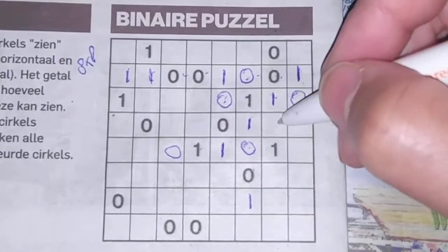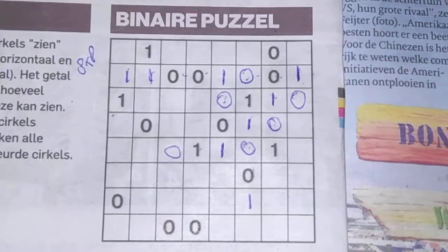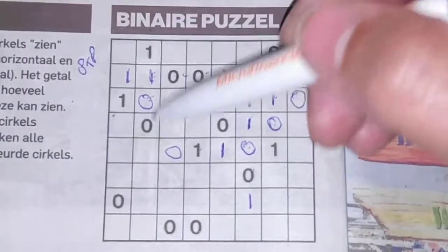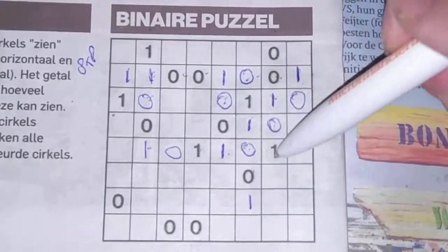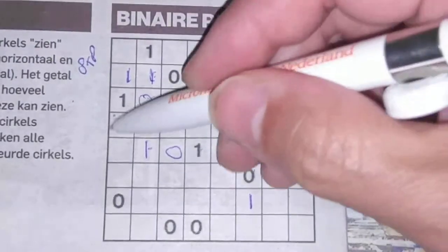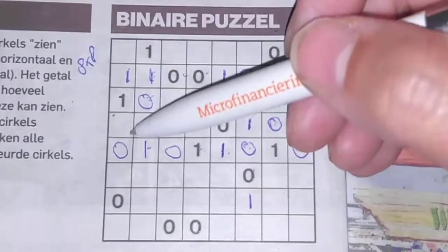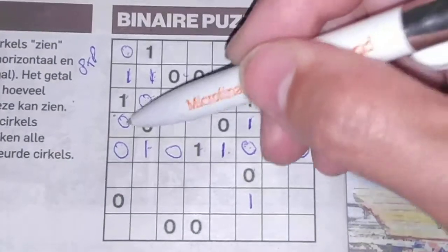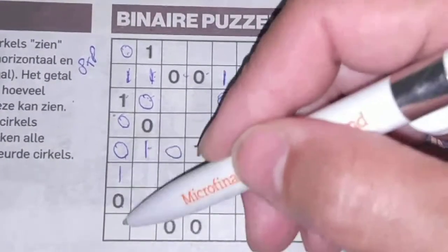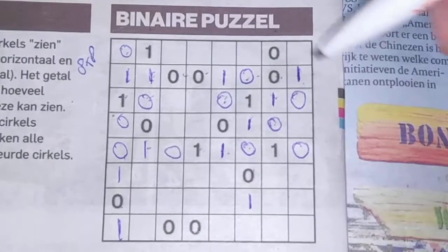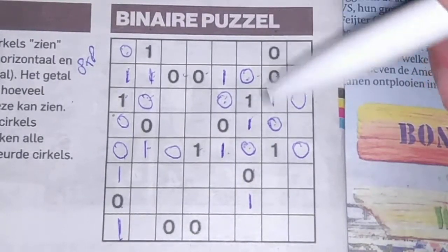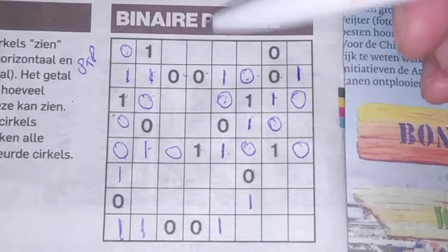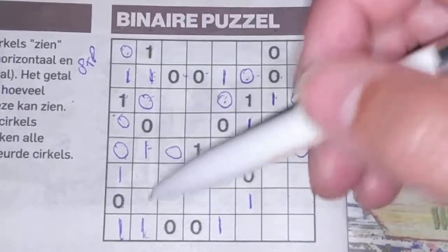Between two ones comes an O. Double 1, here and O, there an O. Double O, here 1, there 1. We have 4 ones, so the rest are O's. Double 1, here an O, there an O. We have 4 O's, so the rest are ones. Then double O, here and 1, there 1. We have 4 ones, so the rest are O's.